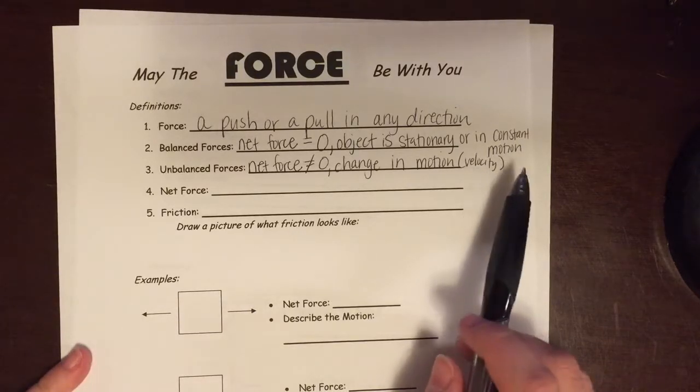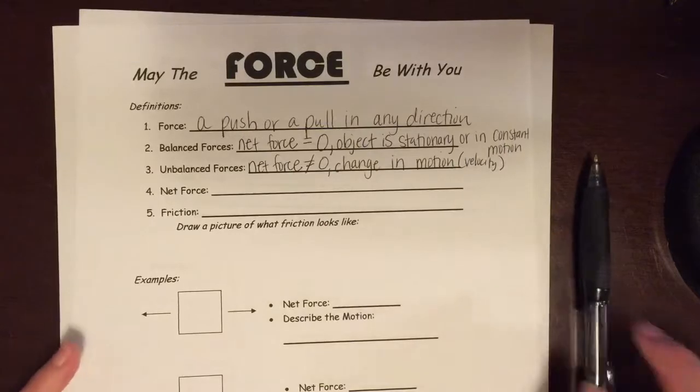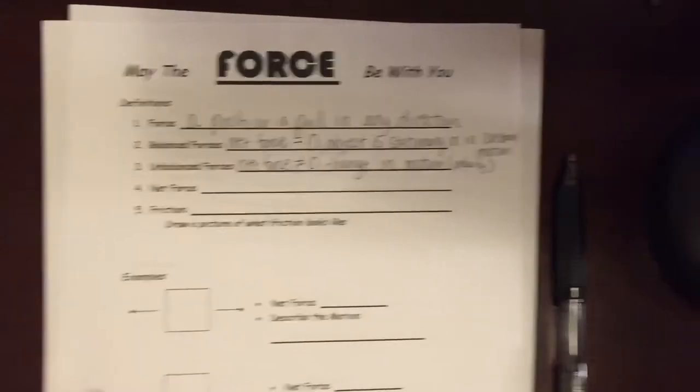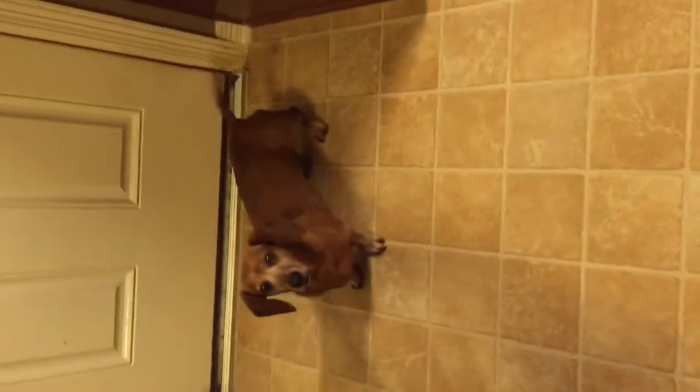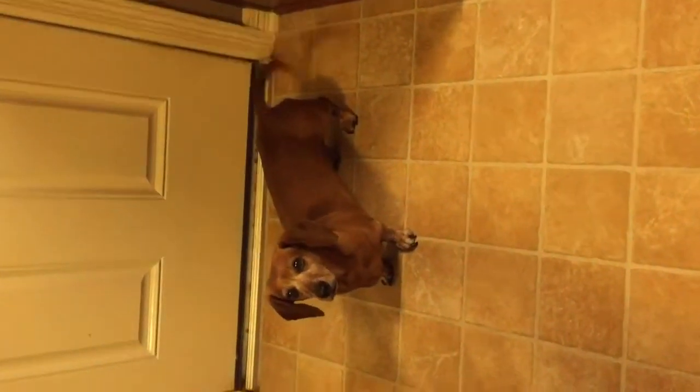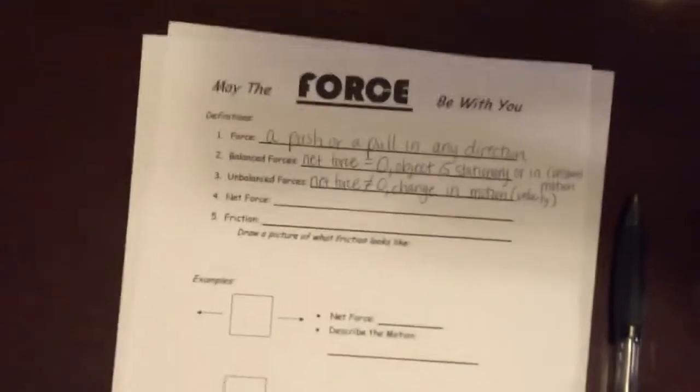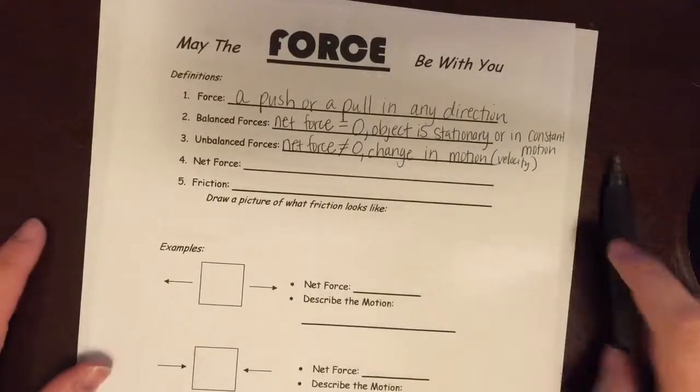Oh my gosh. My dog is whining that she needs to go outside. One moment, please. Look, there she is. Okay, let's let her out real fast. Oh my gosh, I'm so sorry about that. Okay, let's get back to business.